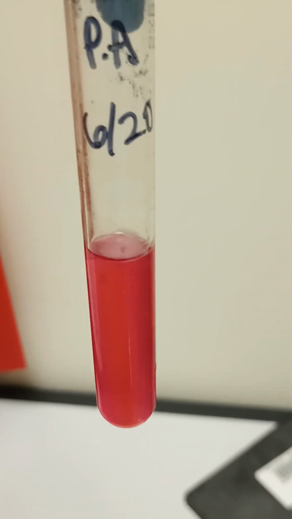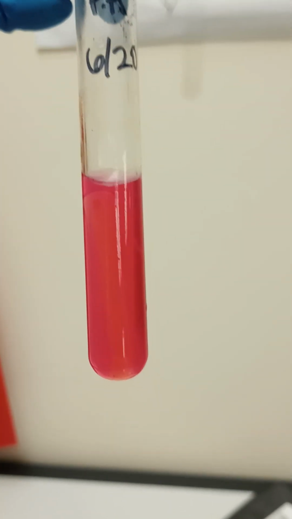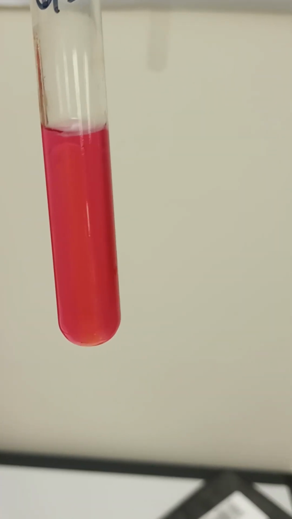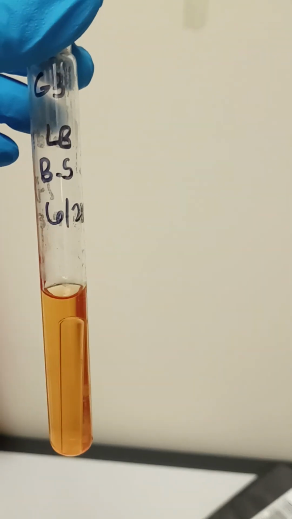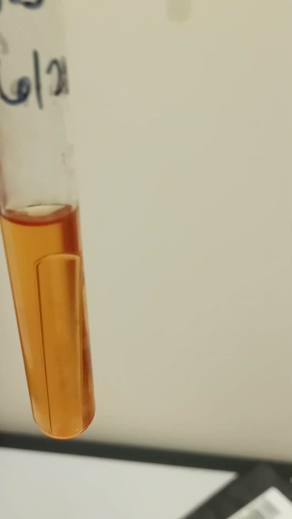This is the LB version. As you can see, there's a little bit of film on top. Looks a little cloudy, but it's not overly cloudy, just subtly. There's also another LB with a Bacillus subtilis. I'm not seeing hardly anything on this one at all.